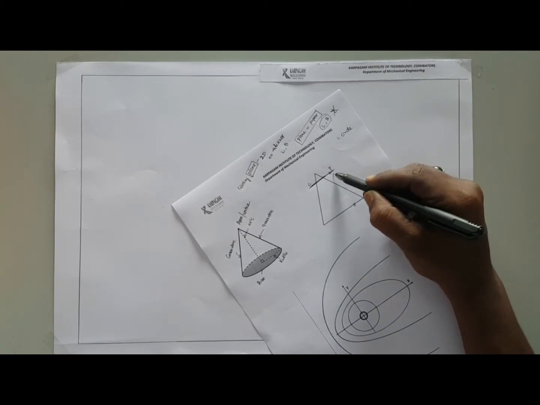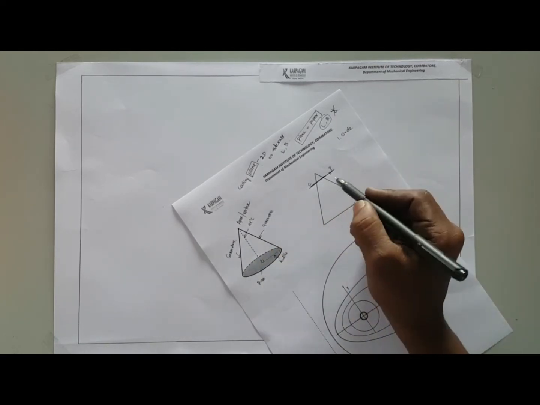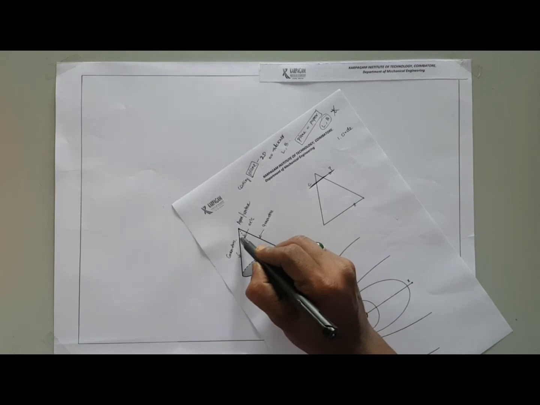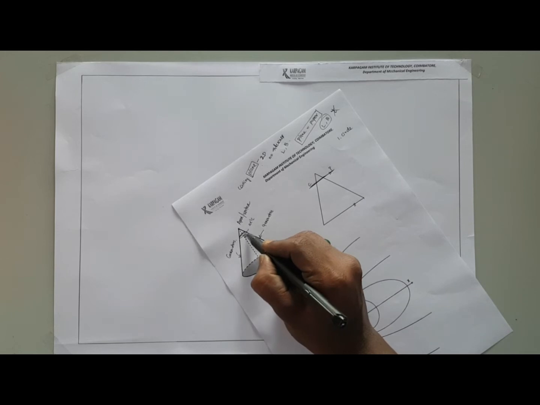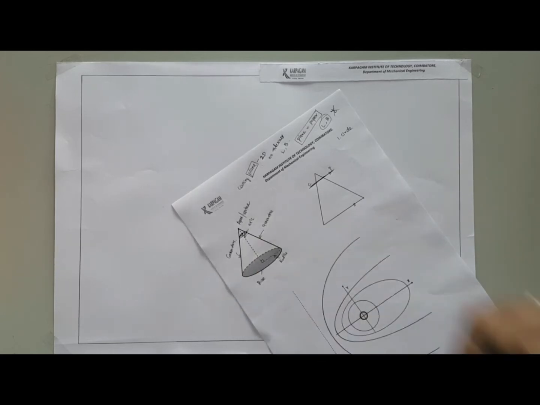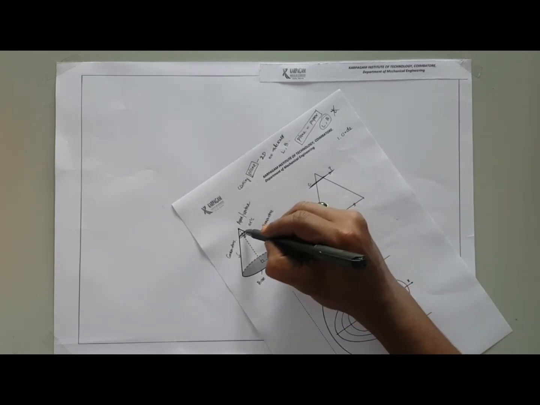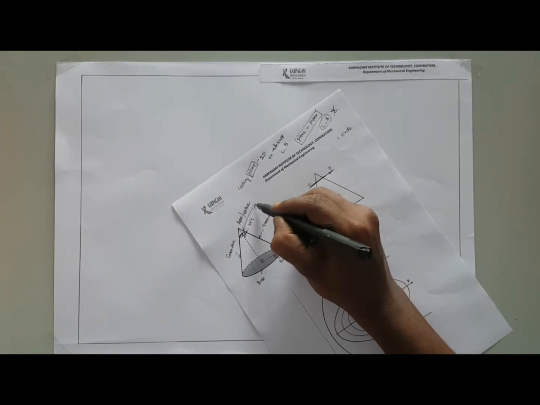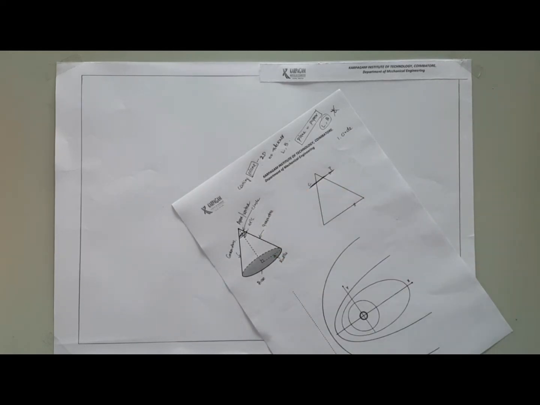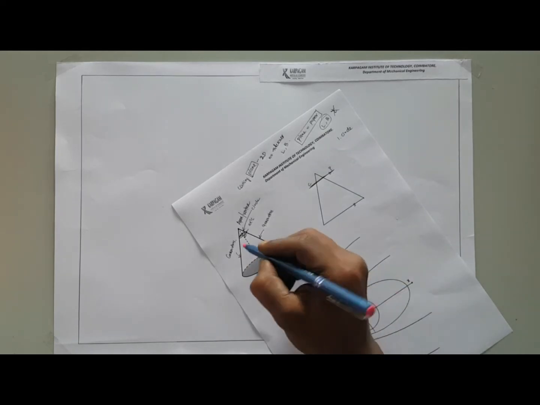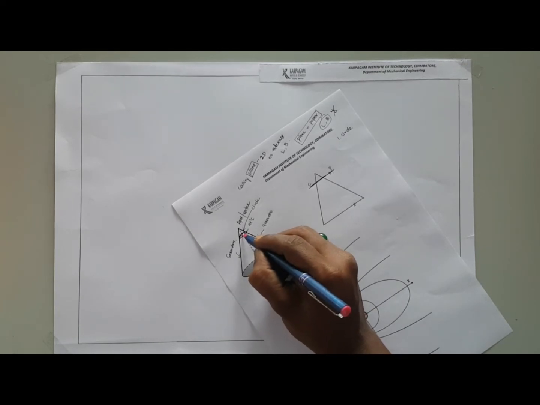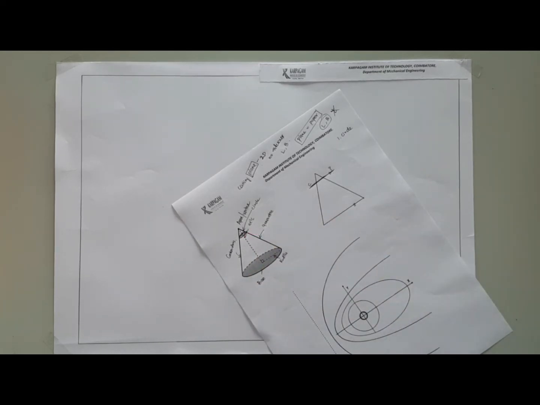If you cut like this, the cut portion will look like this in three-dimensional point of view, and obviously you know that it is a circle.